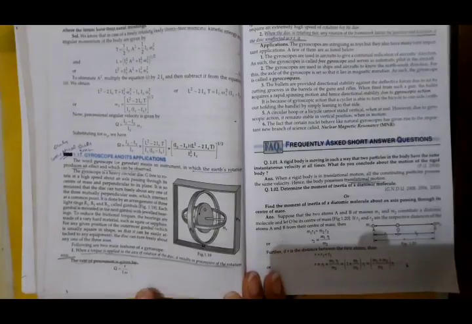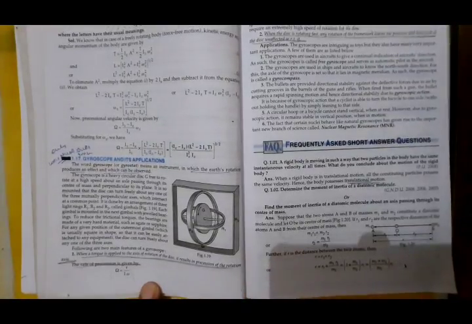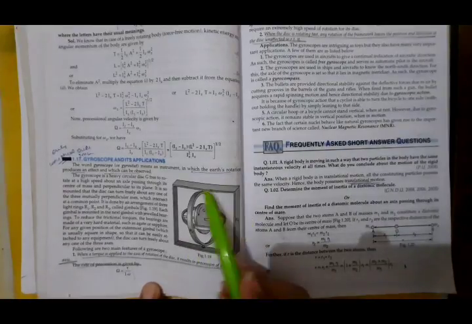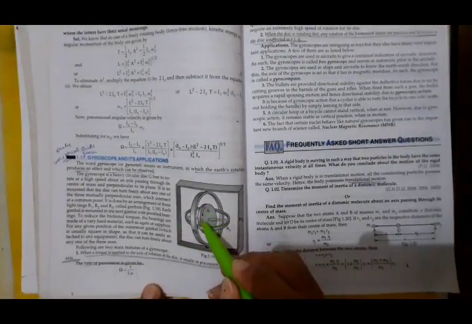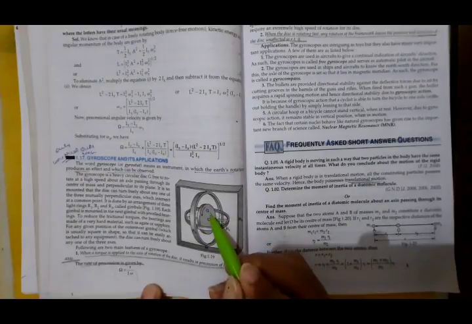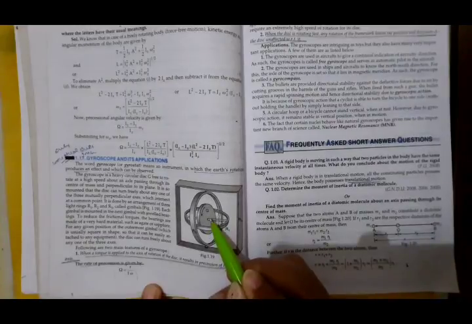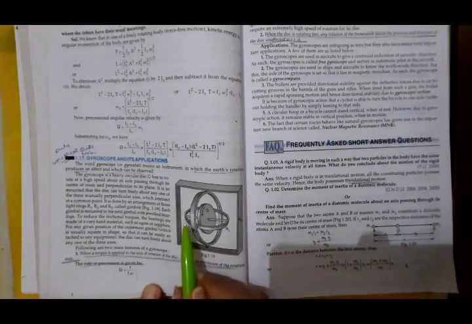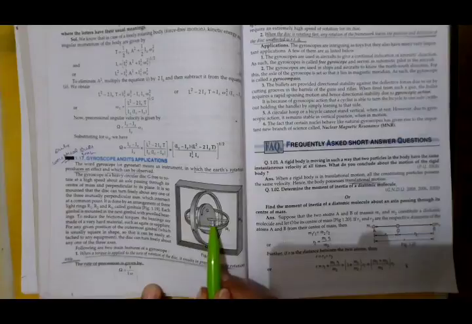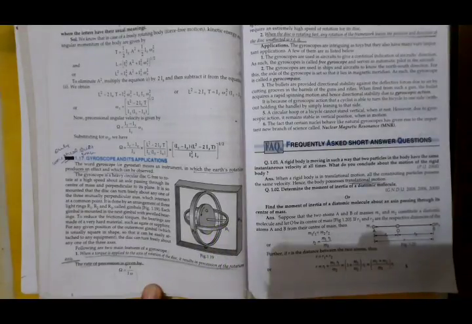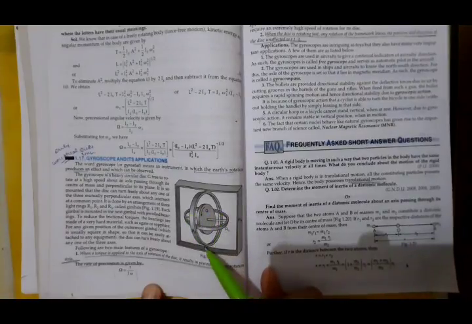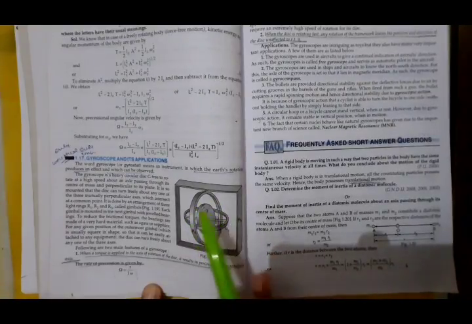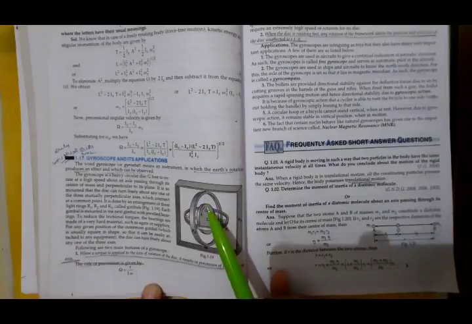Then comes the gyroscope. Very short answer type questions, this is very important. So this is the gyroscope. This circular disc where they have written G, this is the gyroscope. And what is this gyroscope? This is the axis of the gyroscope. And this circular portion is movable.